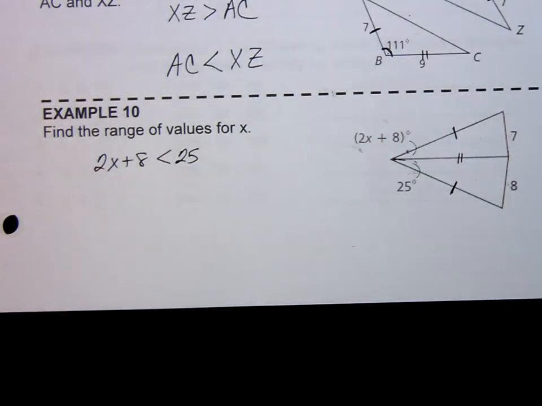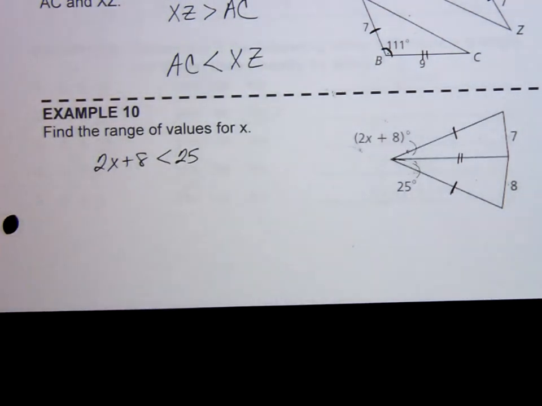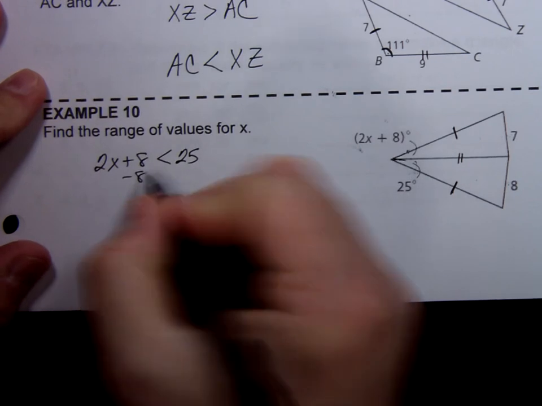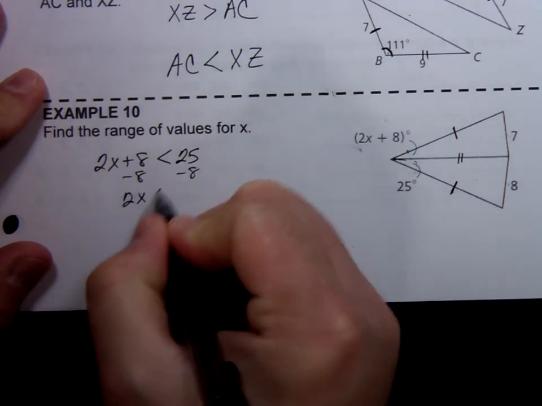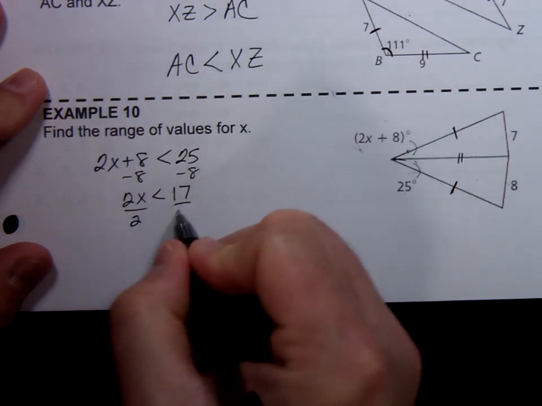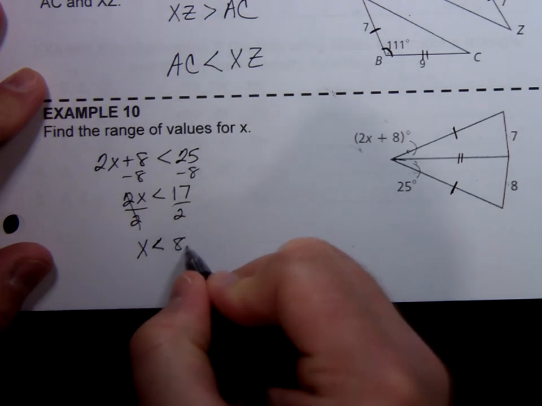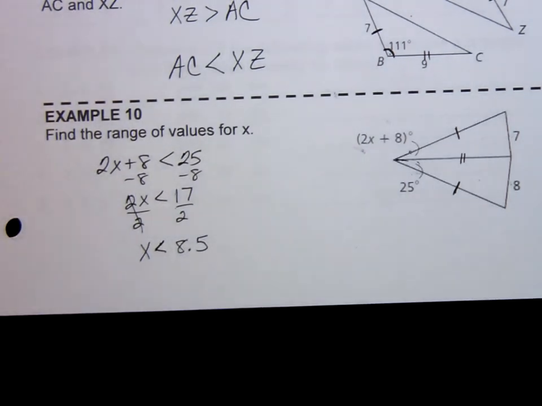Alright, so now, just like we do with equations, we want to solve for x here. So I'm going to subtract 8. And then we want to divide by 2. Alright, so I know x needs to be less than 8.5. Now, most kids might forget that there's more to do on this problem. If we just say x can be less than 8.5, that leaves open the possibility that x could be negative 1,000. But that would be a problem.